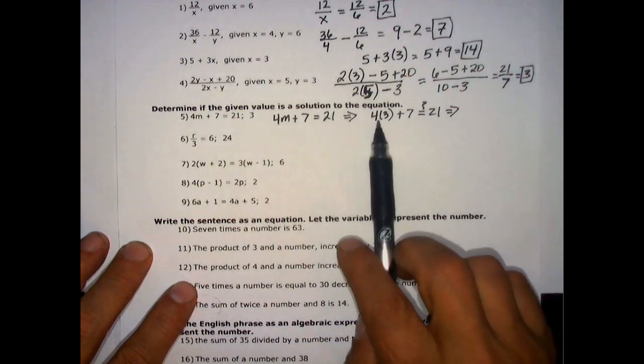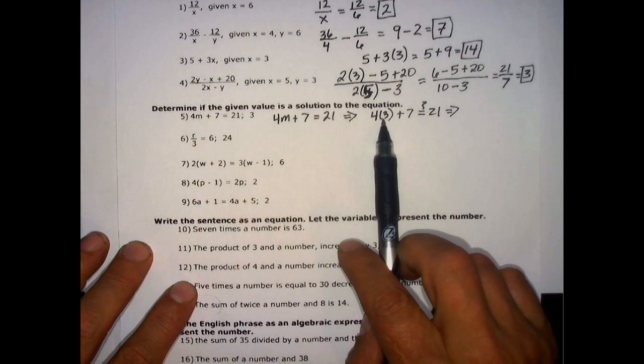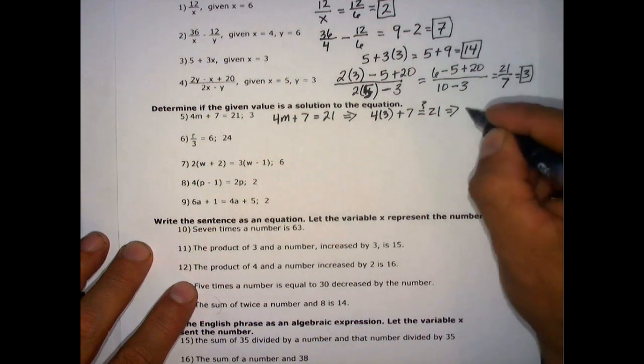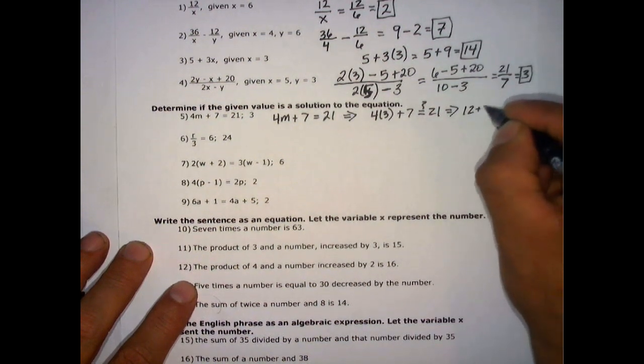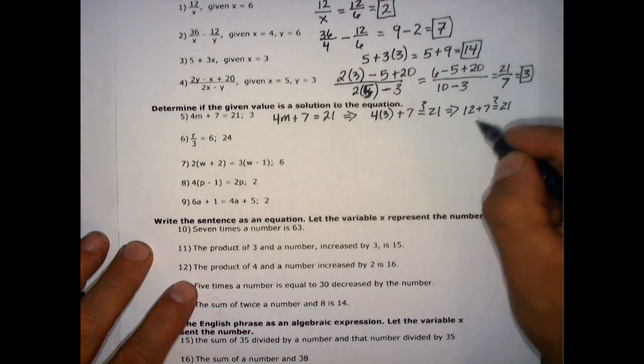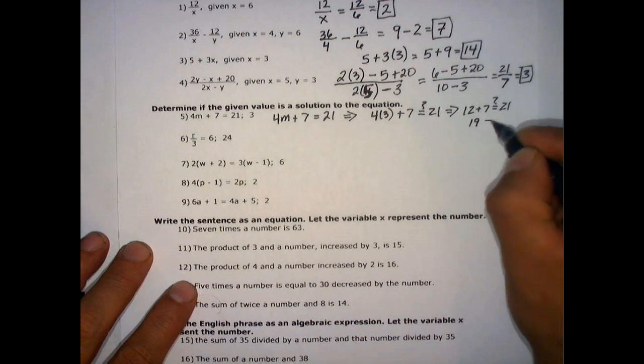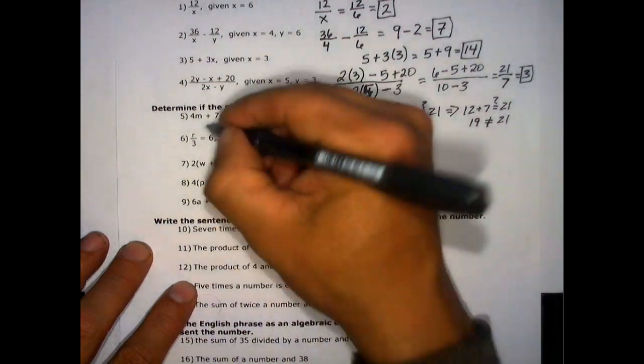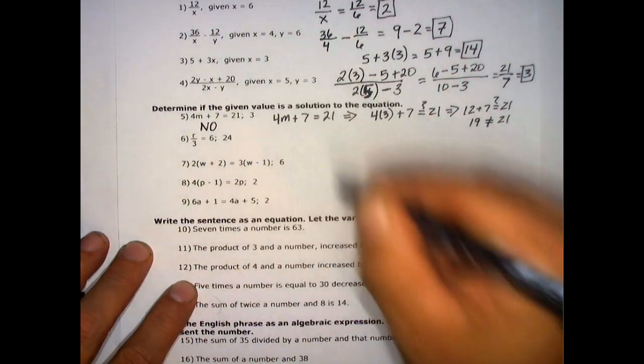So we carry here, 4 times 3 is 12 plus 7 on the left side. So we'll have 12 plus 7. Is that equal to 21? And when we finish here, we'll have 19 is not equal to 21. So the answer to this question is no.